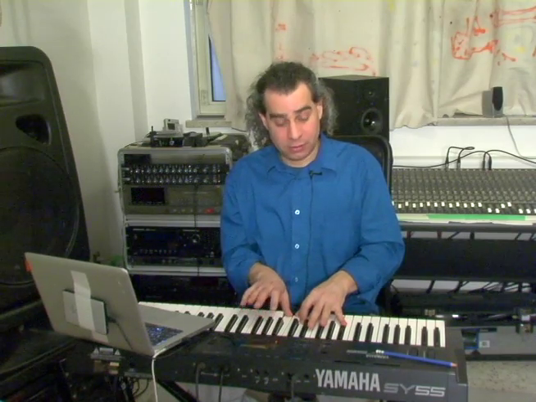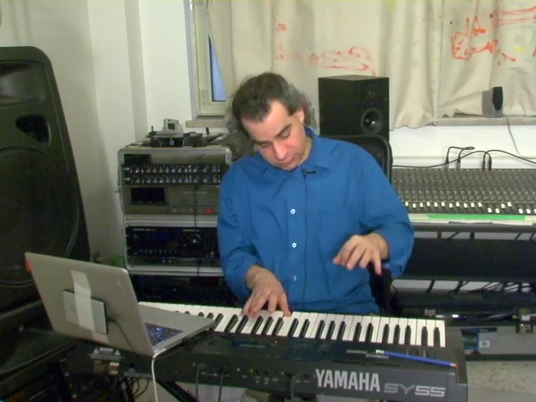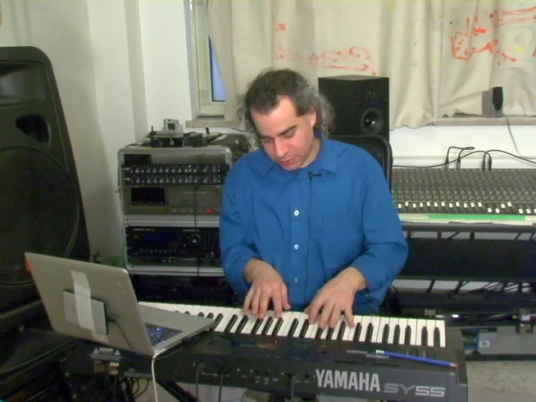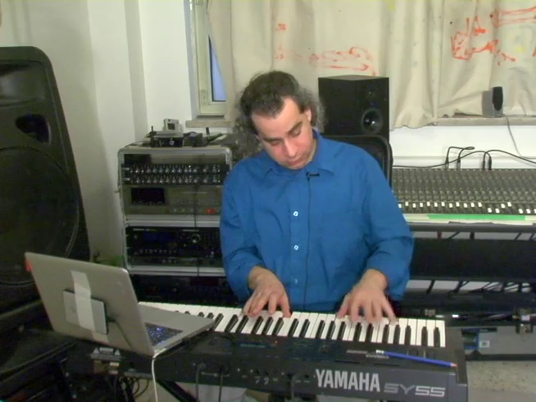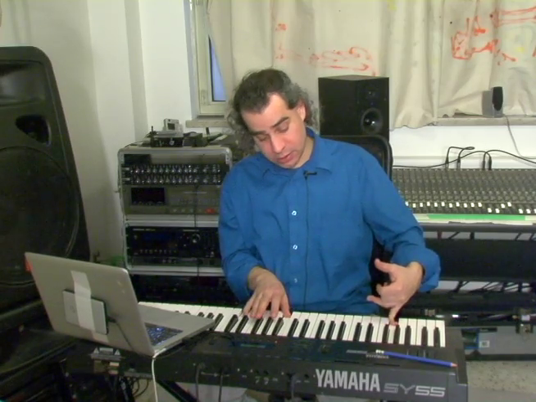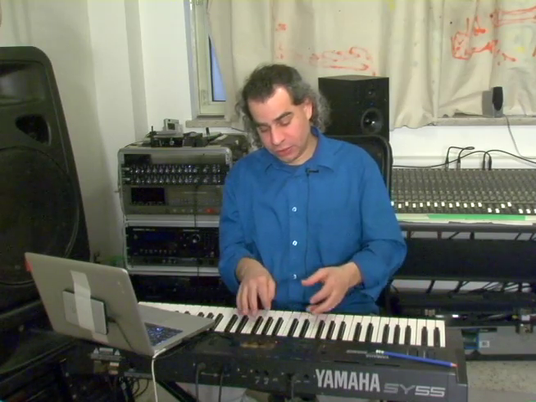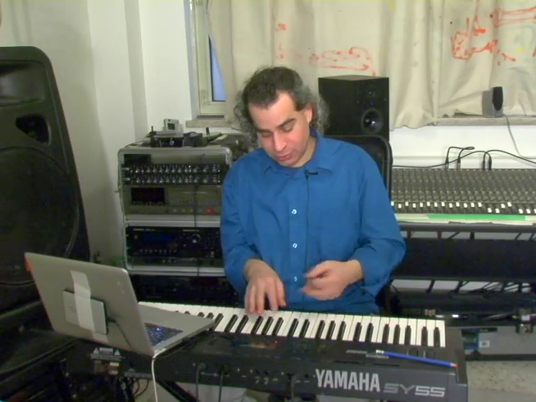Okay. Invert. Invert, playing in my left hand. So I'm creating a sort of invention type of texture by focusing on an idea.